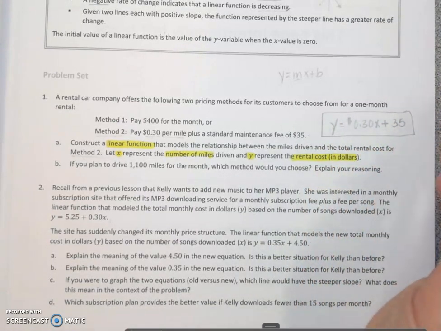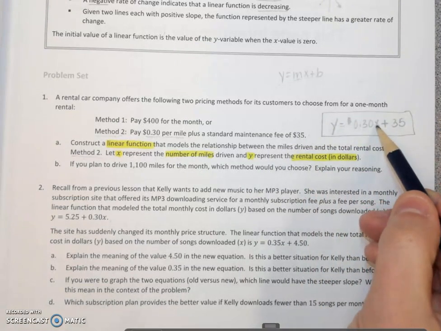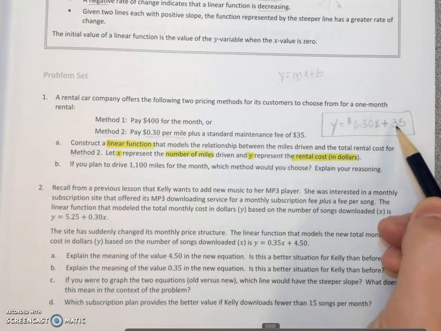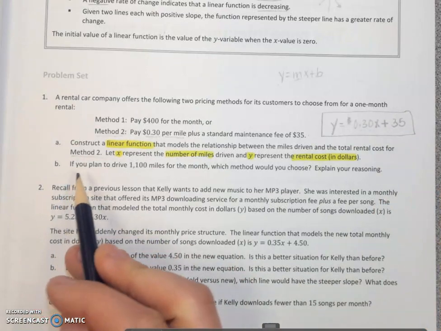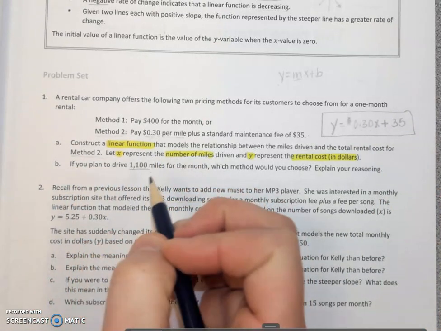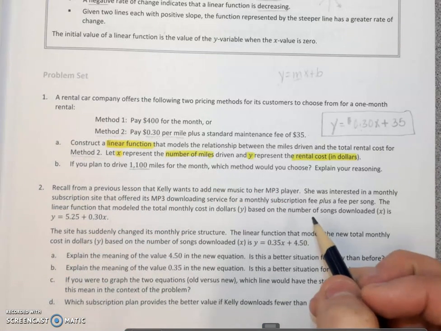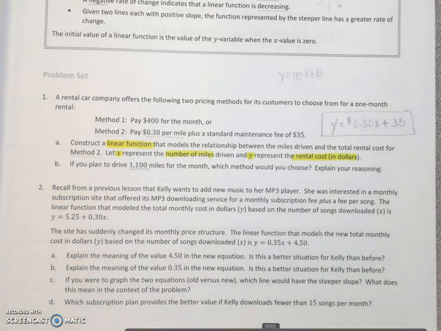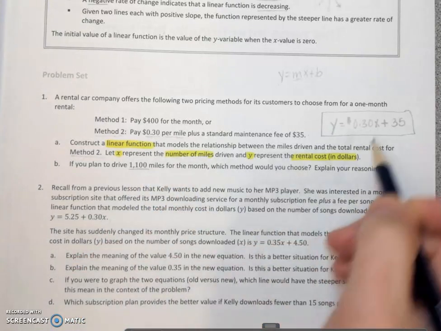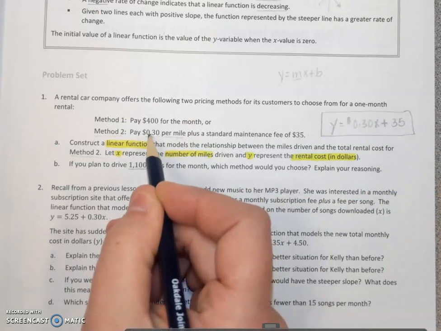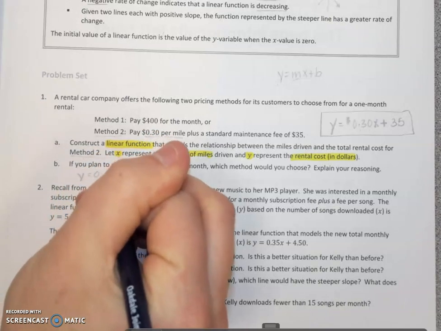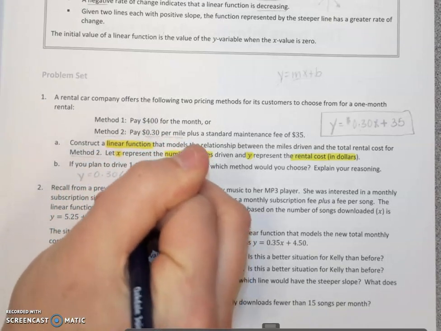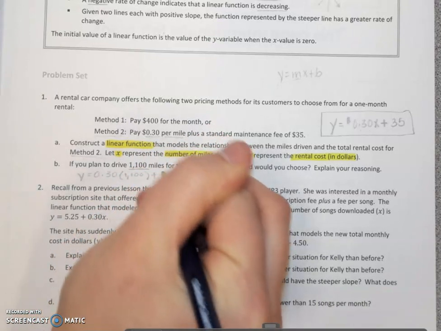Okay, and then if it said, you know, hey, you're going to drive 100 miles, you would plug in 100 right here for x to determine the total cost. But you know you're paying $35 regardless, in addition to the cost per mile. Okay, oh, looky here. If you plan to drive 1,100 miles for the month, which method would you choose? So what we need to do is plug in 1,100 for our miles plus the 35 to determine if that's more or less than the $400 per month. So let's do that. y equals 0.30 times 1,100 plus 35.